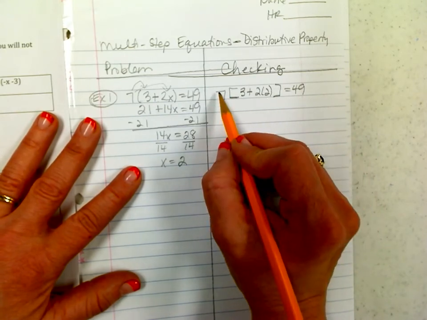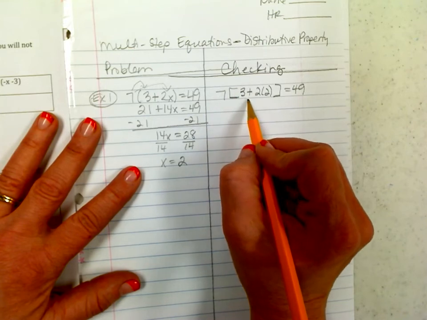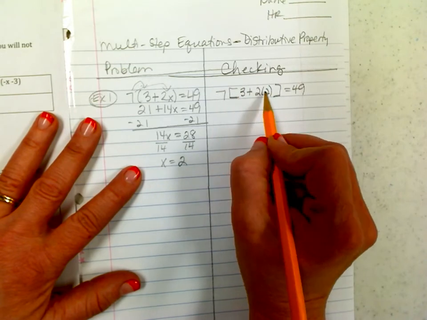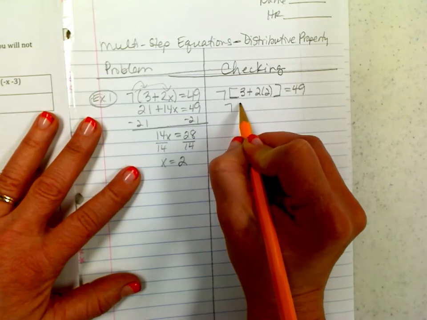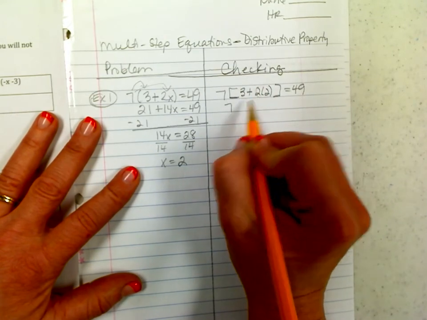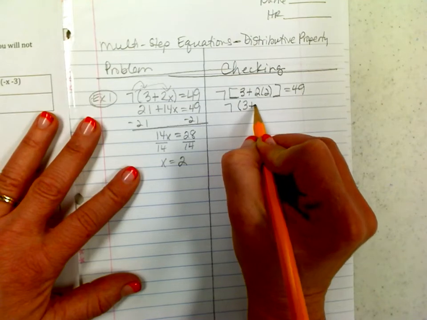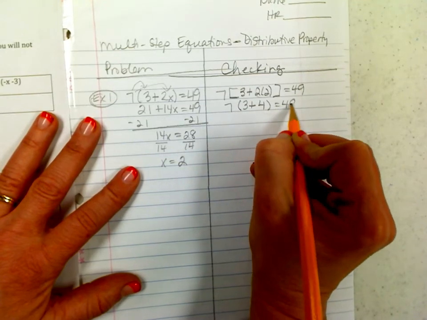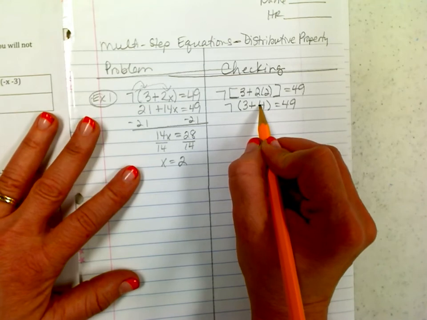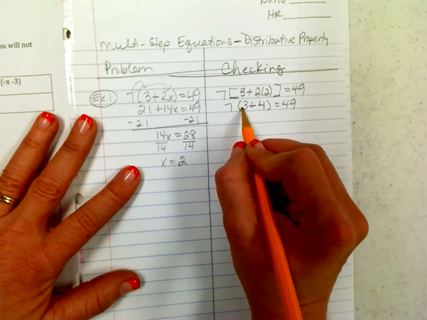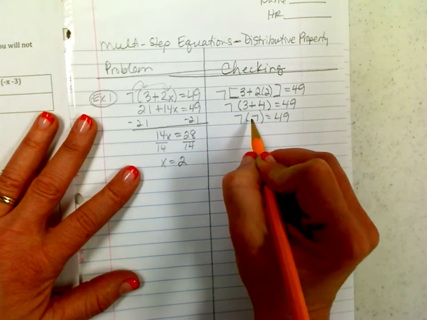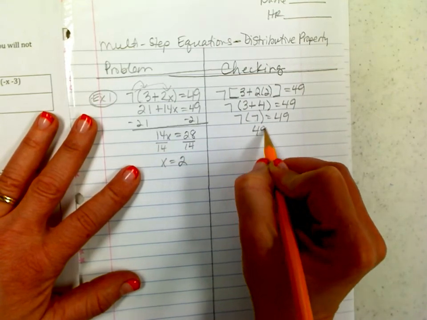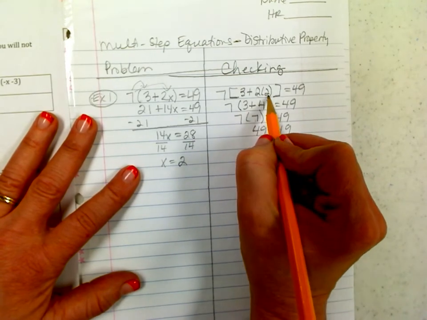The bracket is another set of parentheses, but sometimes double parentheses is confusing. Now, I don't want you to solve this by distributing. You're going to solve it by order of operations. Now, you have a double bracket here, like you have a bracket and parentheses. Work inside out. So you're going to have a 7. Now, I'm simplifying this here, so I can now make a parentheses 3 plus 4. And you're doing 1 step at a time. 2 times 2 is 4. Now, you're inside the parentheses, so 3 plus 4 is 7. And 7 times 7 is 49. That proves your 2 is correct.